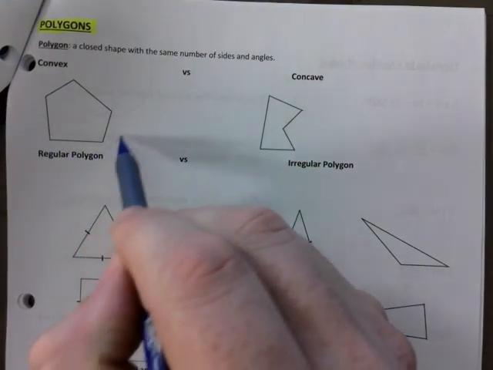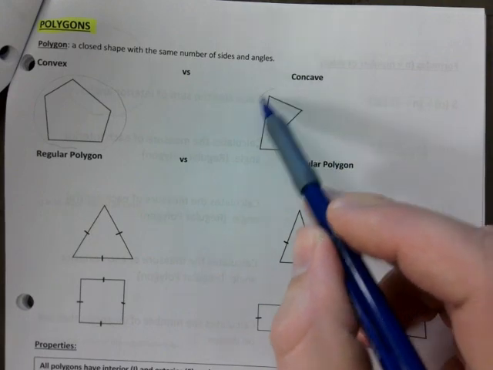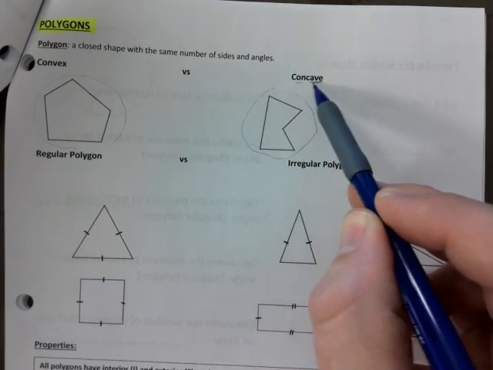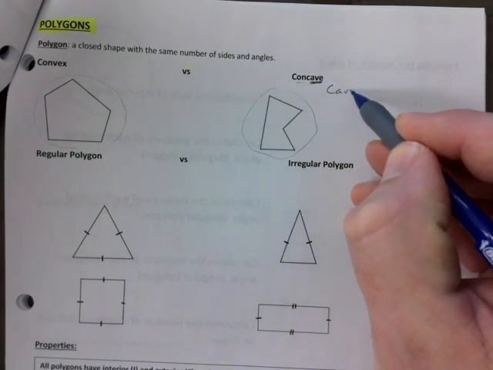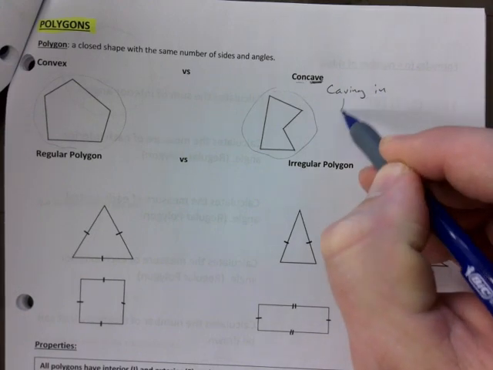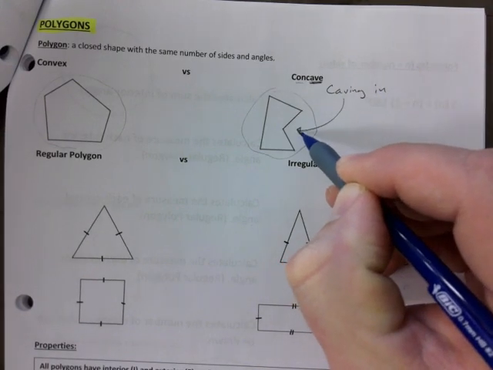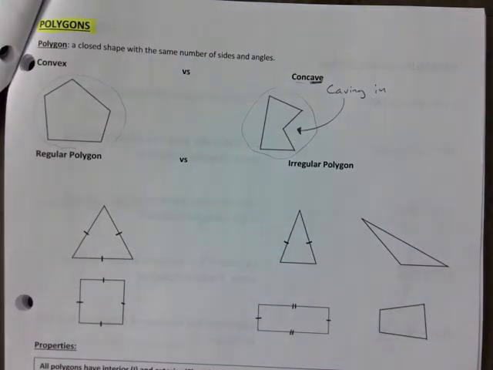There's something called convex polygons versus concave, and you're caving in, right? Caving in. So we will not be working with those really. We'll be focusing on convex, this one.